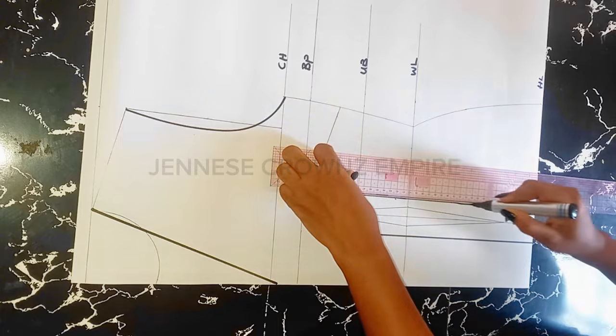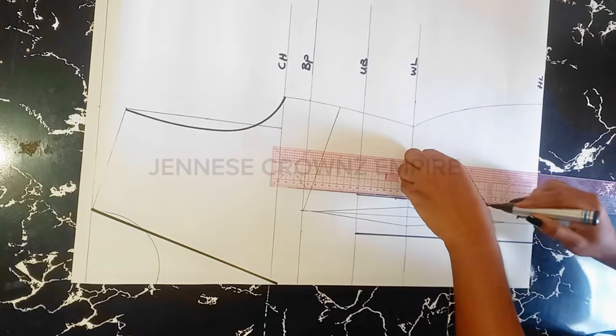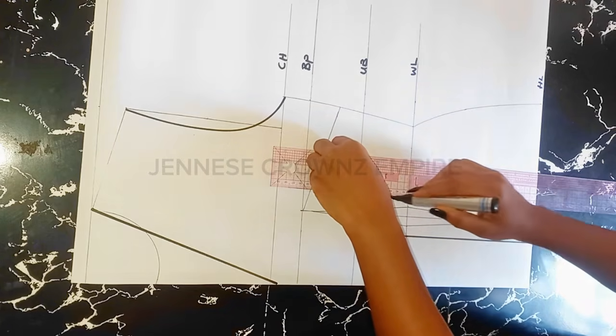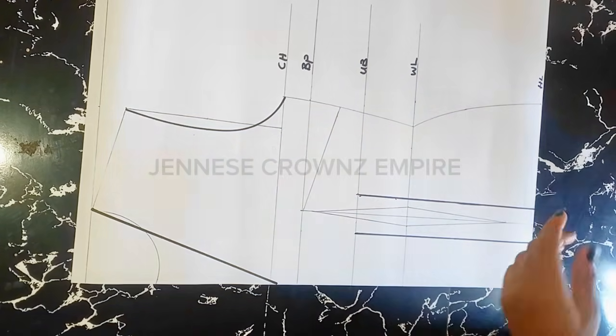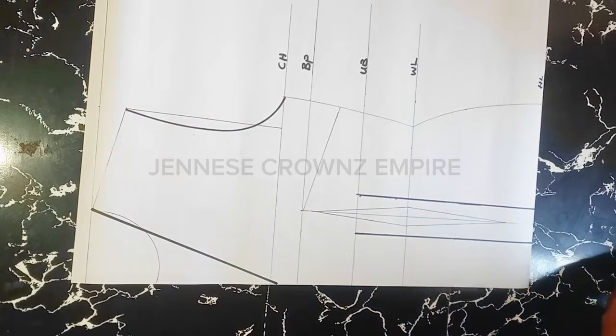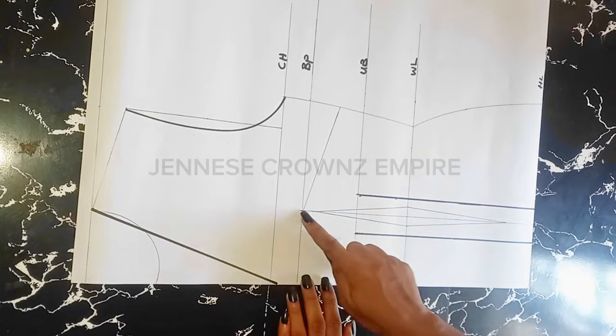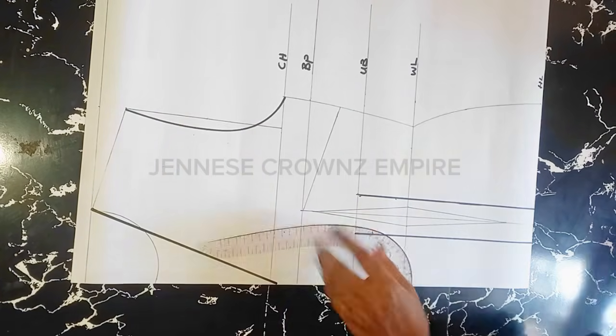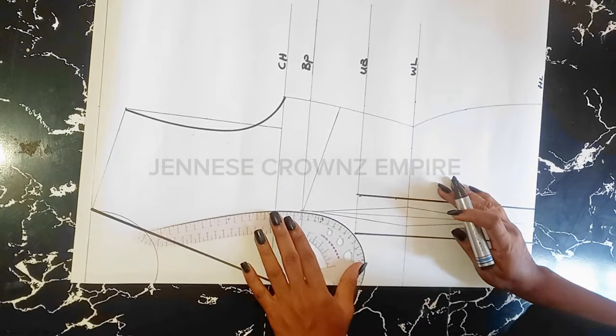My marker here is misbehaving, but after doing this, I'm going to create a curve with my curve rule from these lines I made here to the bust point on both sides. Just use your curve rule.